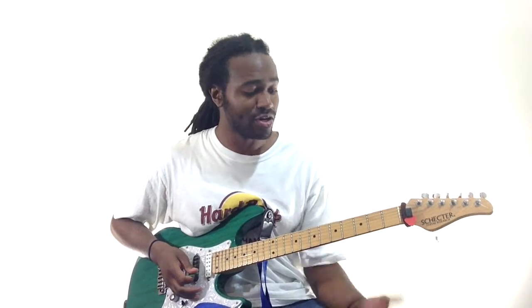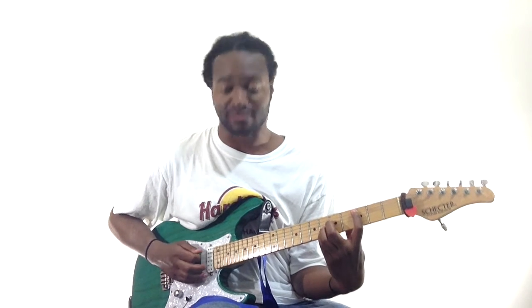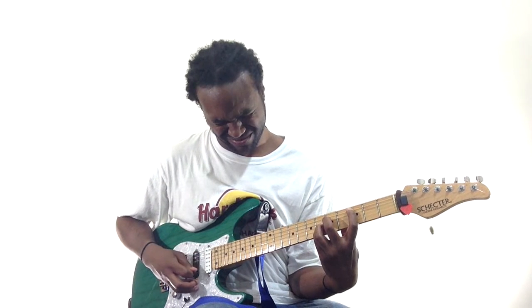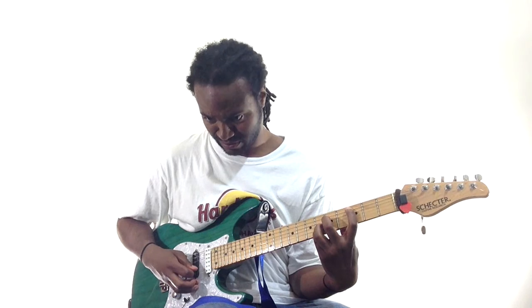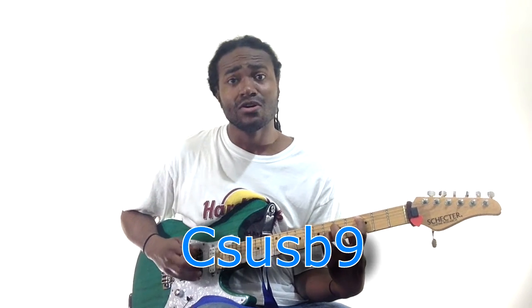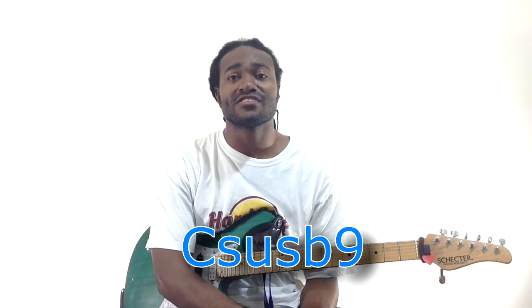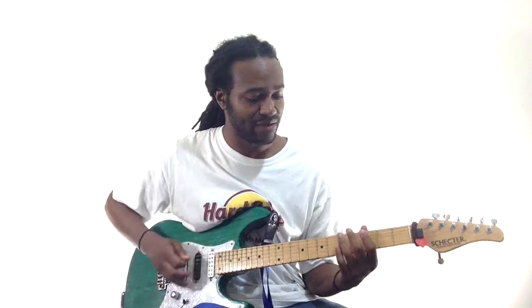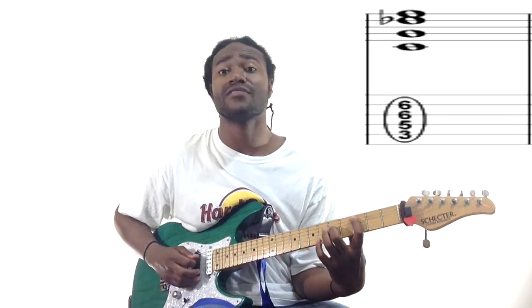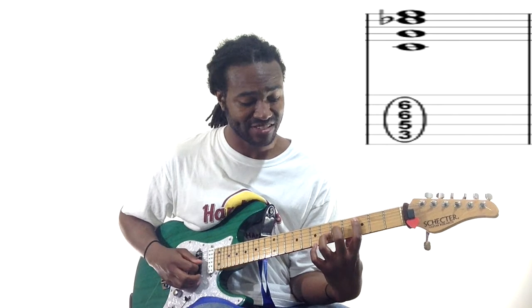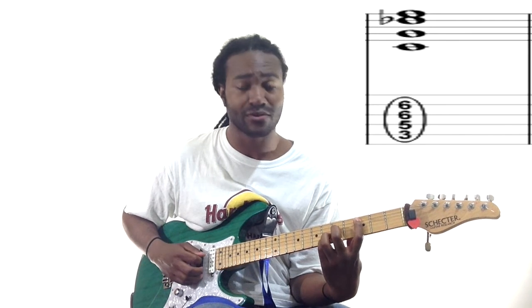And there actually is a chord that perfectly defines this sound. So if you want this sound just in one chord, you can try this. So that chord is a C sus flat second. So you have the root, the fifth, the flat second, and then the fourth.